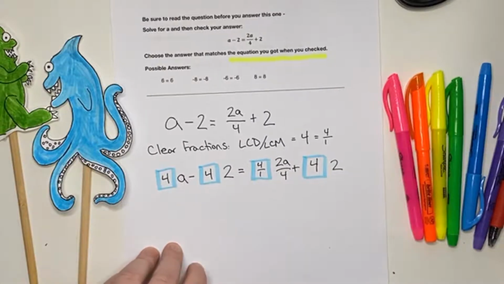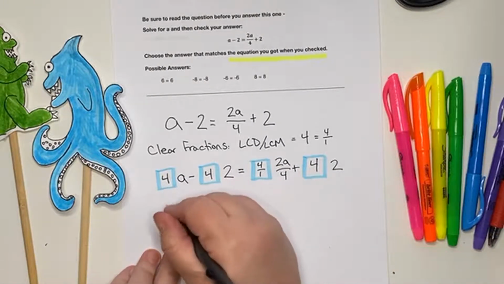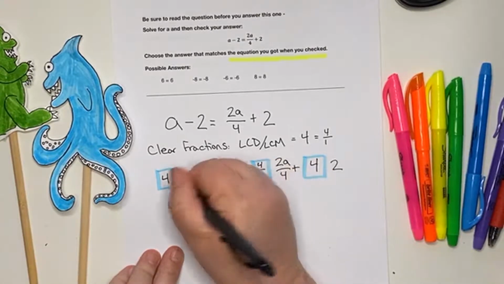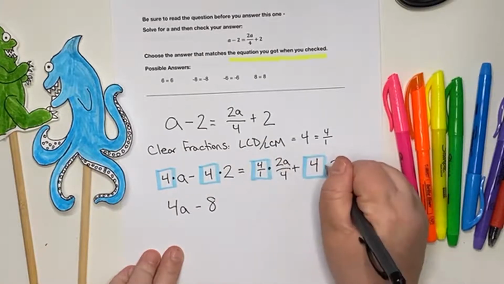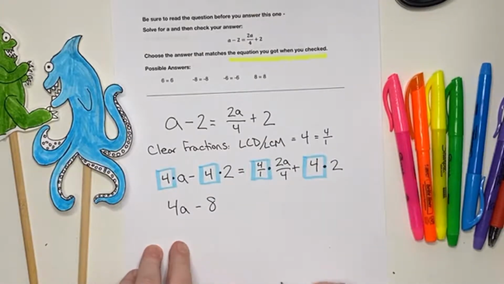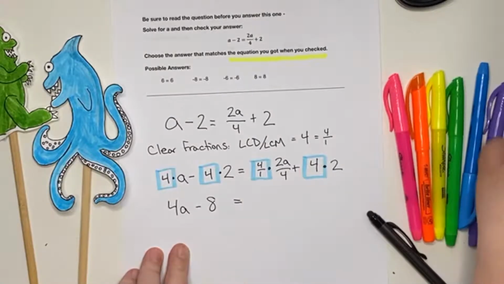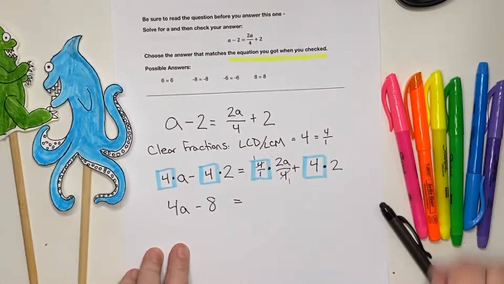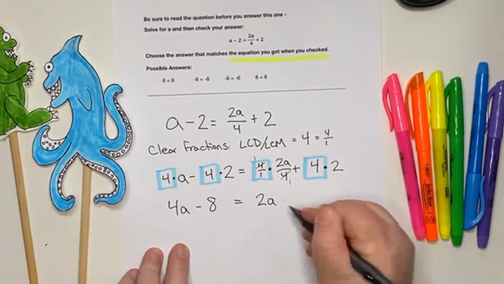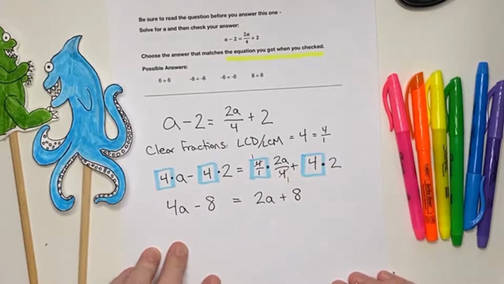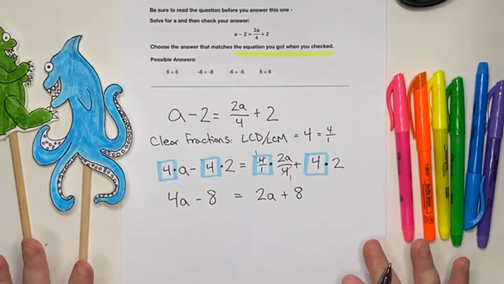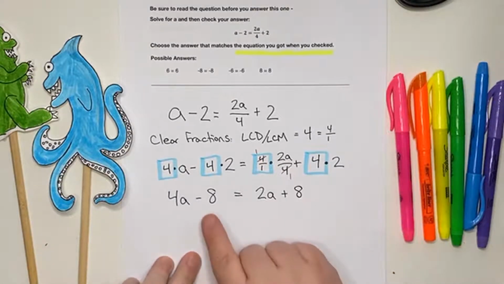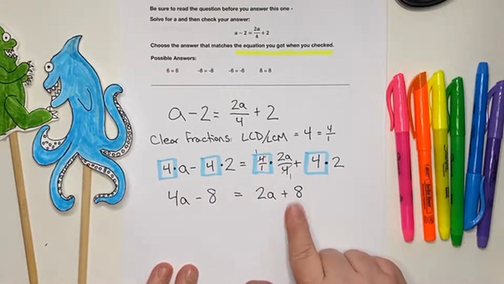I'm going to multiply. And so here I get 4A minus 4 times 2 is 8. I should do this multiplication, sorry, I wasn't explicit about that. And then on the other side, the 4's cancel, which is good because that's the whole point of using it. And I get 2A plus 8. Now, be really cautious with this. It's easy for your brain to see 8's on both sides and want to cancel them. And in fact, one is a minus 8 and one is a positive 8. So be careful about that.